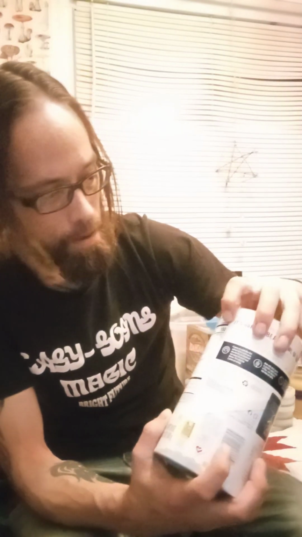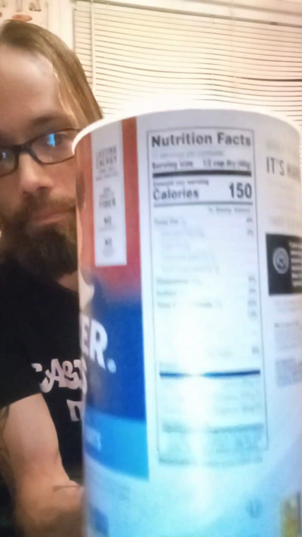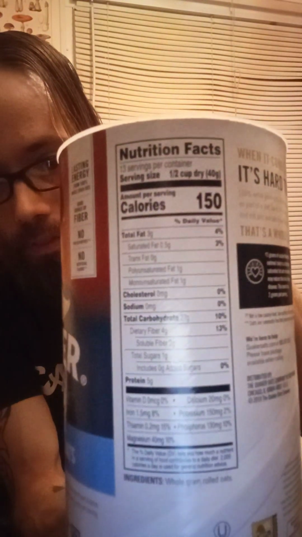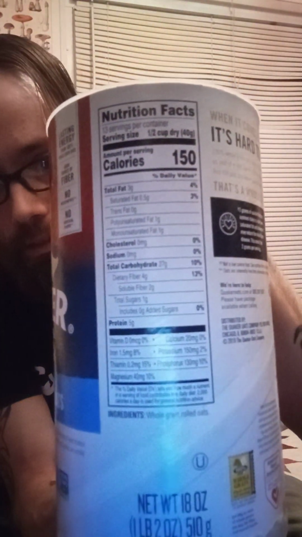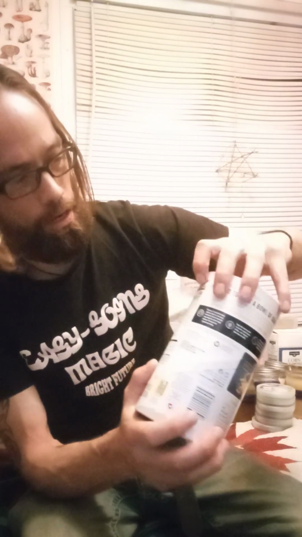Per 40 grams. So we're just going to double all this and we'll be close to the 100-gram mark. So I'll put this up there, and then I'll go through, state what it is, and then double. Okay, 150 calories per 40 grams, so per 80 grams, it's 300 calories. That's a good bit for the mycelium to eat.